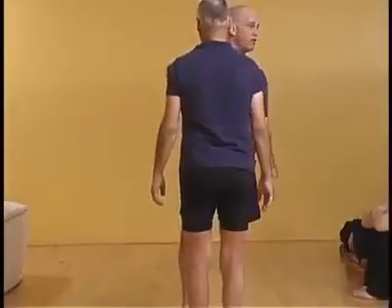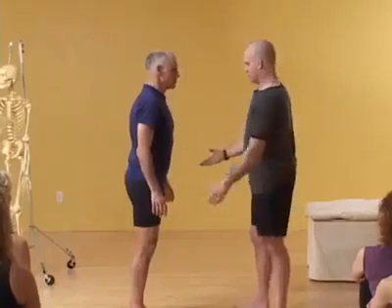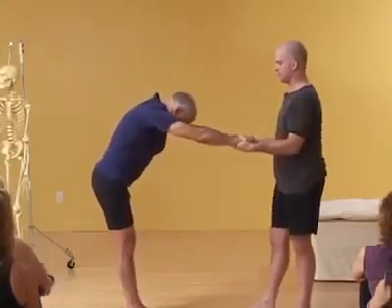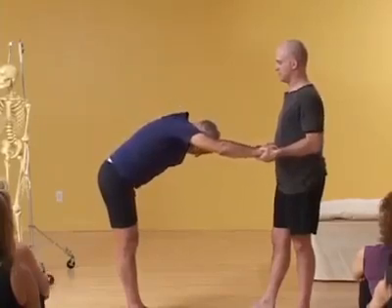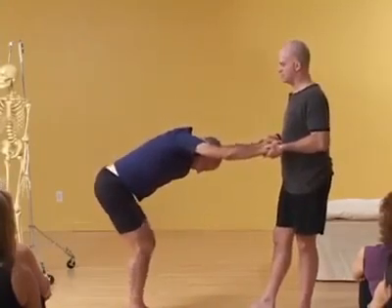Correct? Now, if we bring Bob back, we know Bob is nowhere near the flexibility of Ivy. Most people aren't. So Bob gives me his hands. He sticks his butt out. He bends over. And then he bends his knees so he doesn't have to worry about his hamstrings. Stick your butt out. There it is.